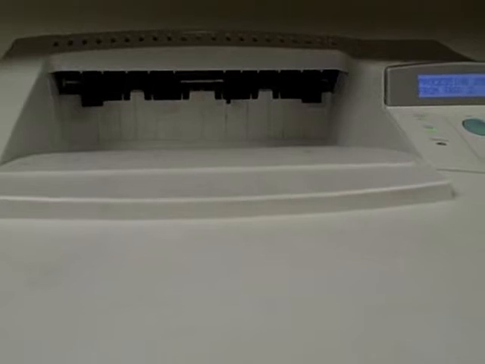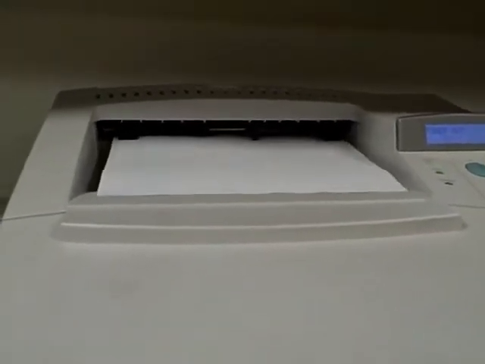Anyway, normally they're going to come out. In this case, I'm having to fix a printer issue, but normally they'll just be here. See, they're coming out right now.